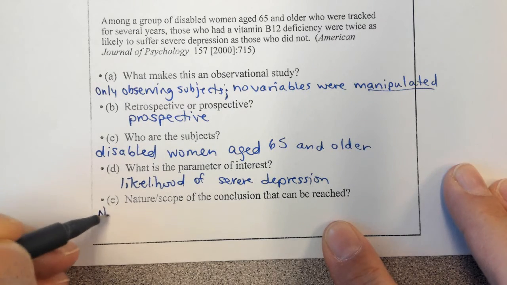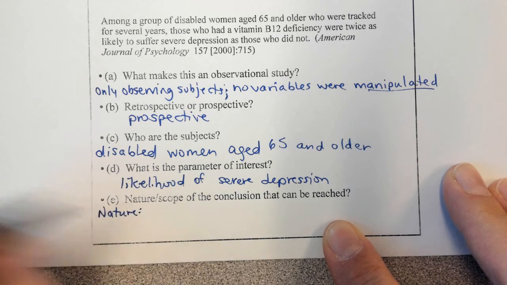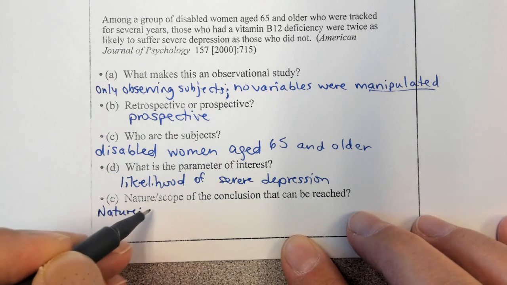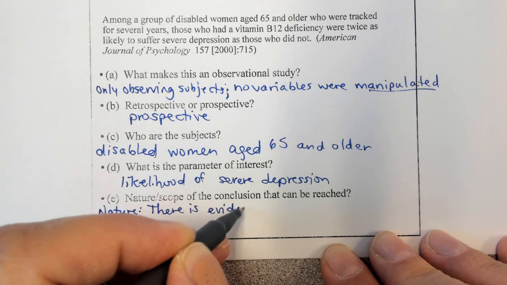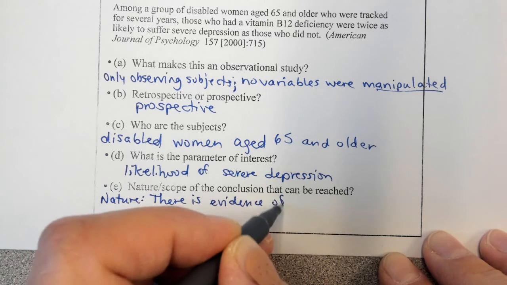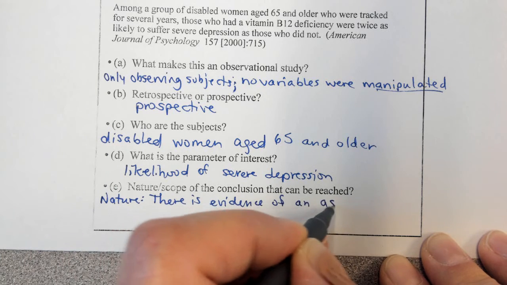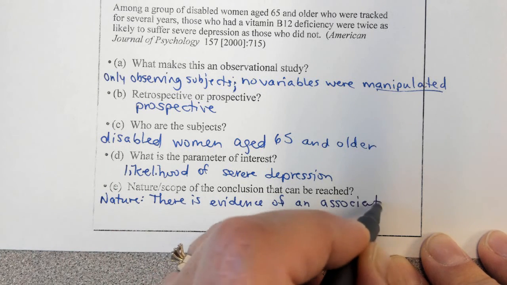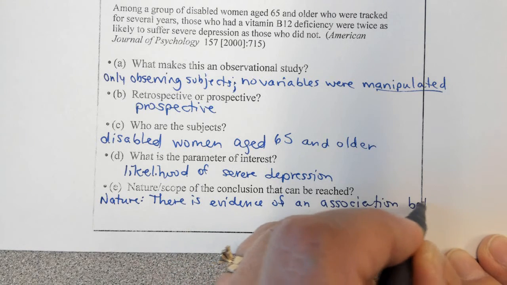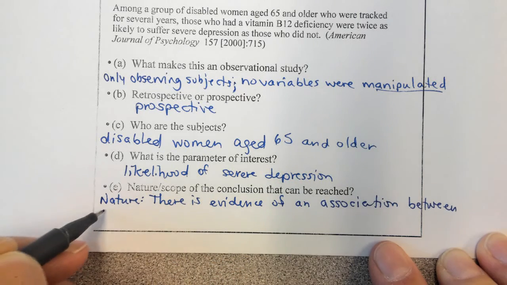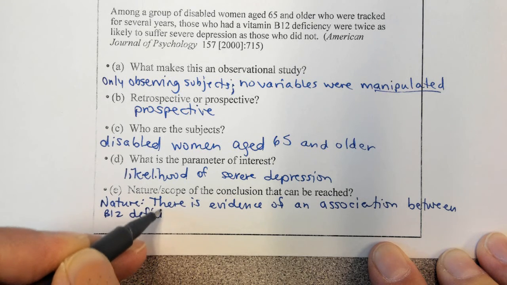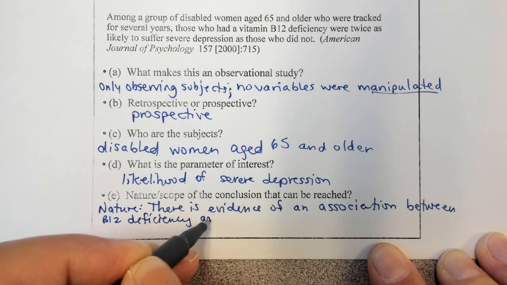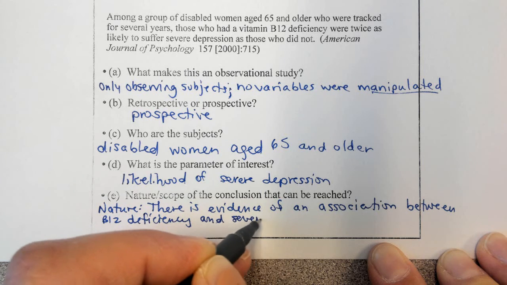Okay, under the nature part, we're going to say that there is evidence of an association between B12 deficiency and severe depression.